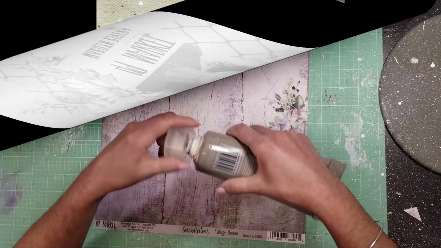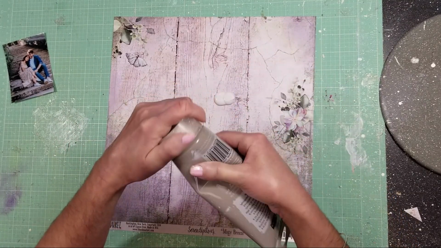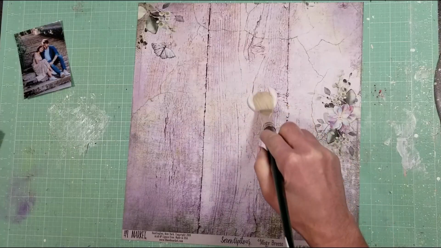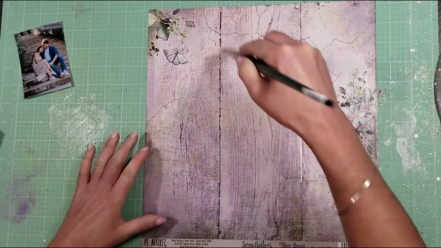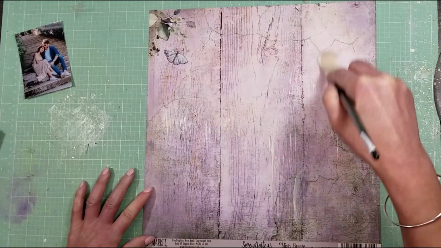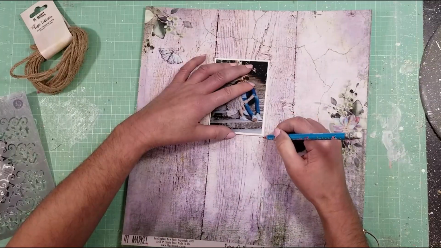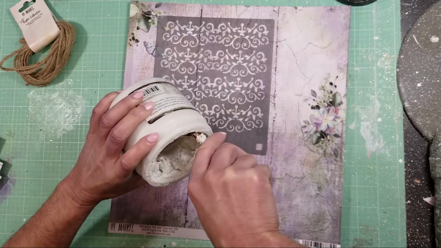Let's get started. Because this page is mixed media, the first thing I need to do is prepare the paper, and for that reason I am applying a coat of clear gesso over all the paper with my paintbrush. Once it's dry, I take the photo and make pencil marks around the photo.